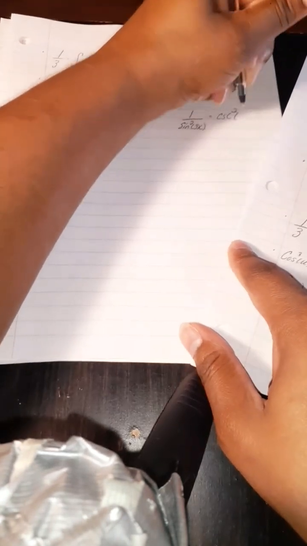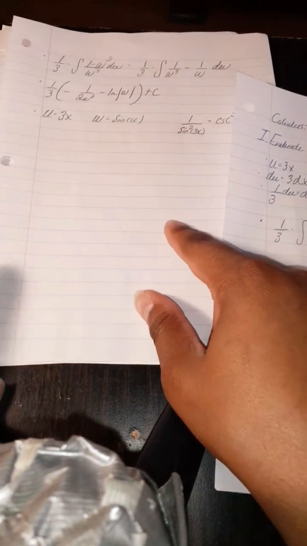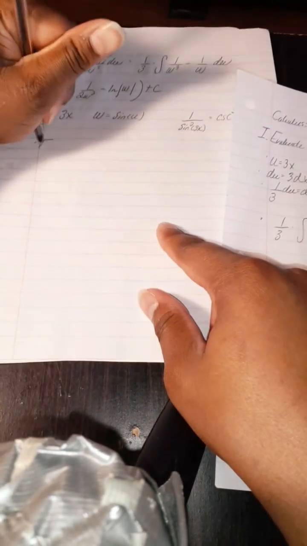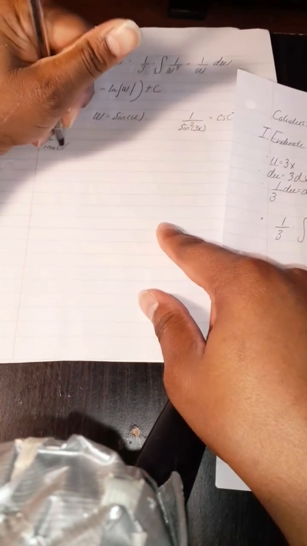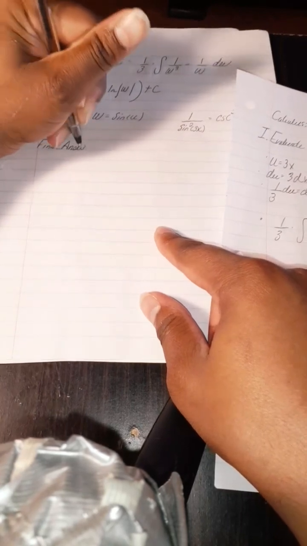Recall that that's just cosecant squared of 3x. Okay, so we'll simplify that as well. So let's just go ahead and write our final answer down. And hopefully everything made sense here. As you can see, even without a reduction formula, we were able to get the answer to this integral.